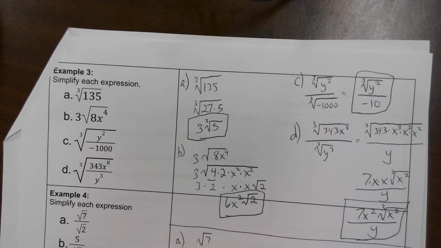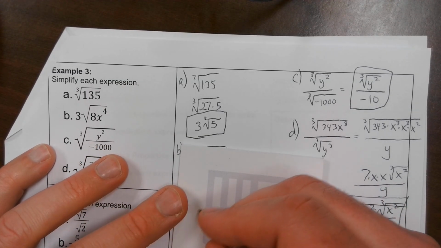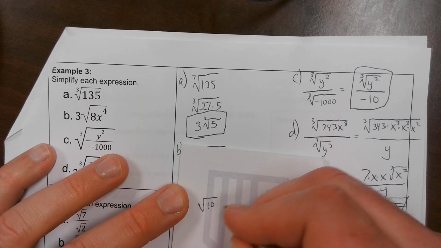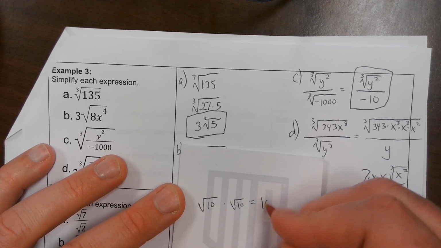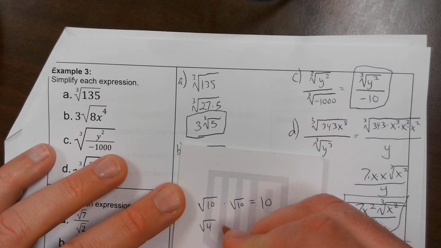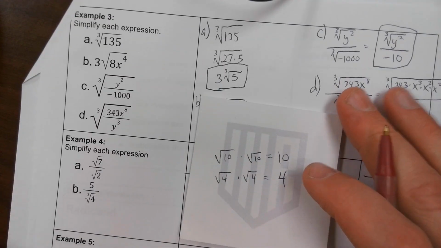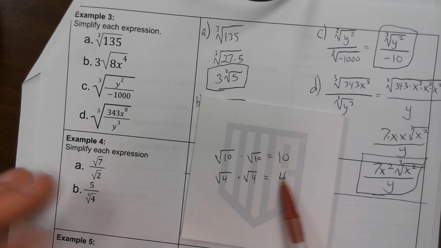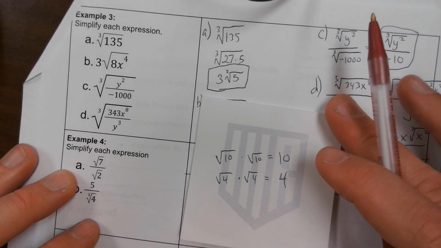And I do know that if I take any number, so square root of 10 times square root of 10, I get 10. Or square root of 4 times square root of 4, I get 4. I know that as a fact, and so these are the facts that I'm going to use in order to help me solve these.